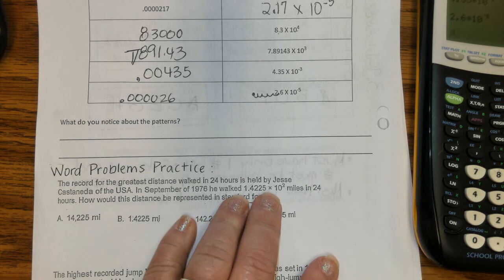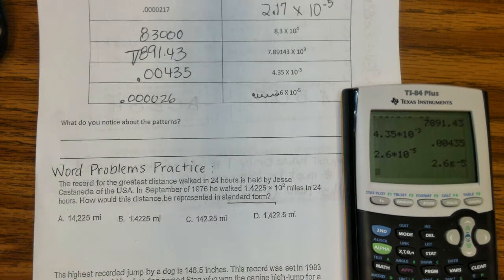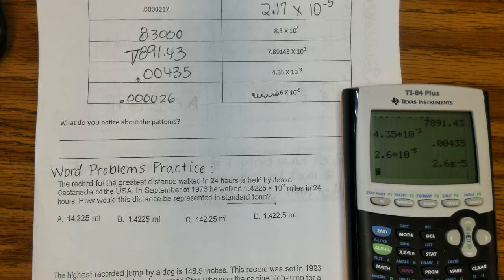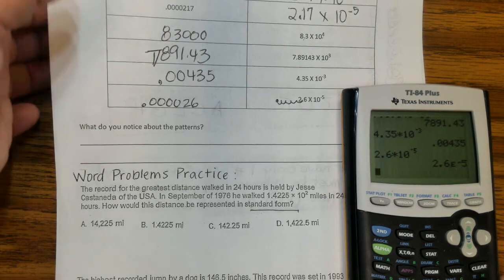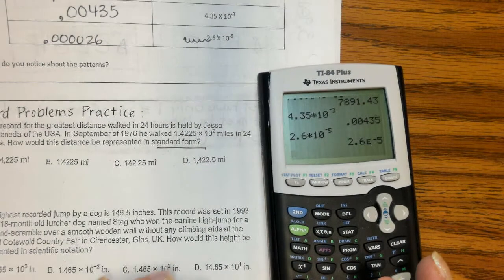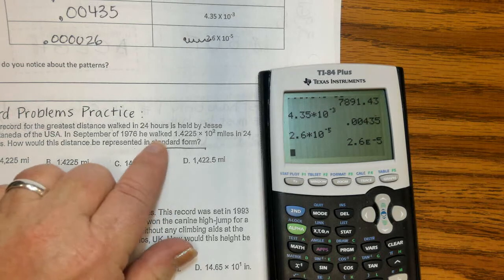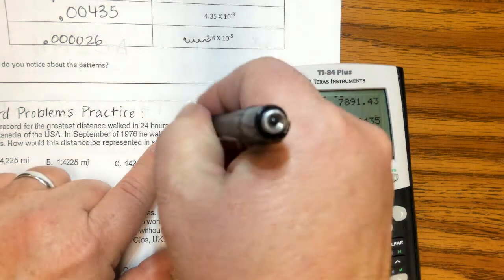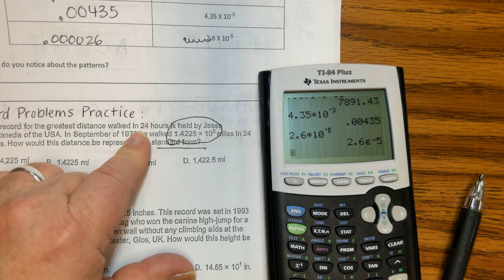I'm entering scientific, but I want my answer to be standard. So if you're looking for your answer in standard, you need your calculator in standard. Is our calculator on standard form or scientific right now? Sometimes they give you all kinds of numbers you really don't have to pay attention to. I didn't even have to read the problem, did I?